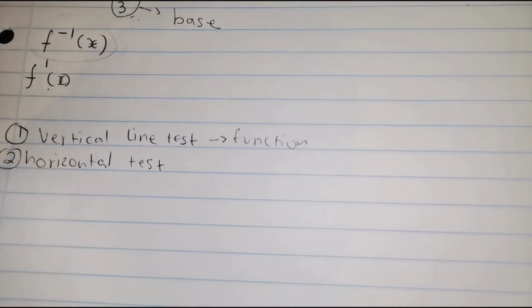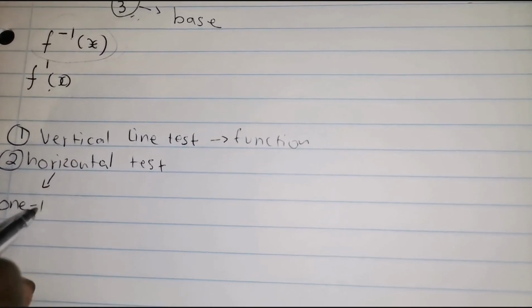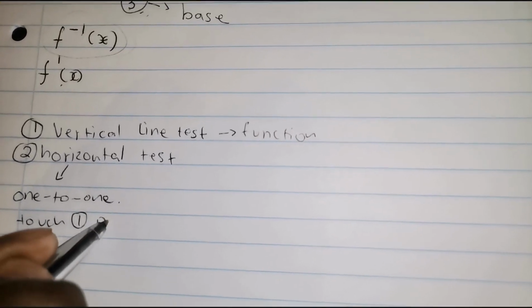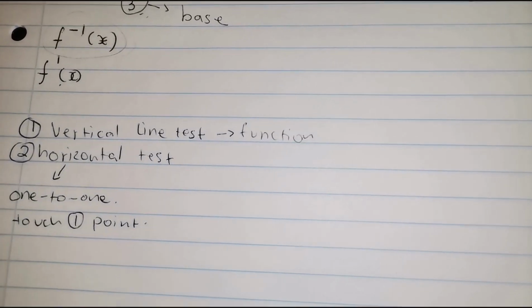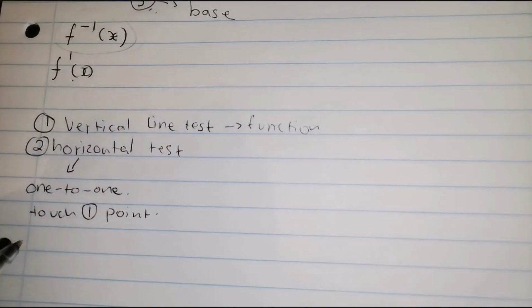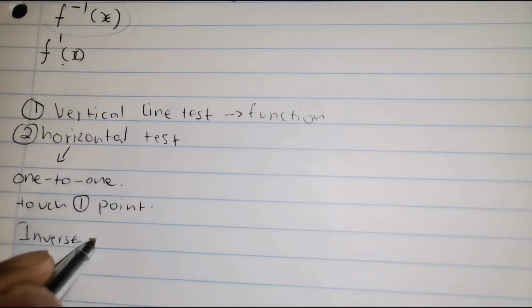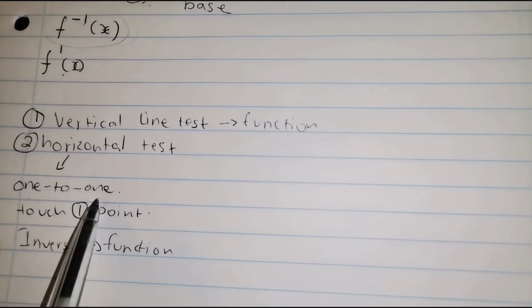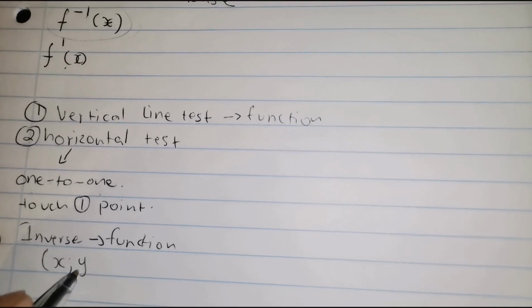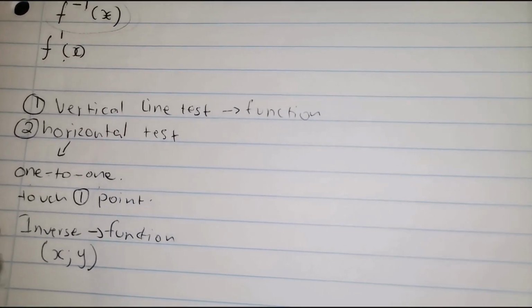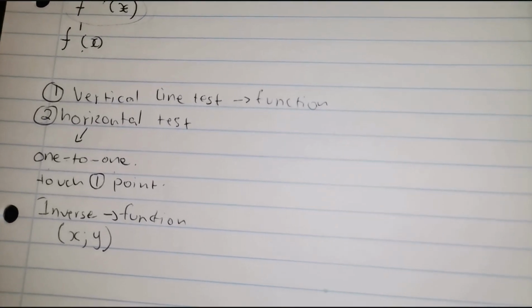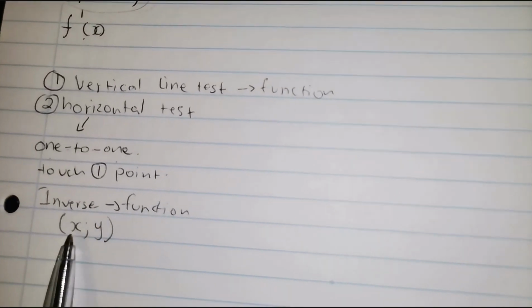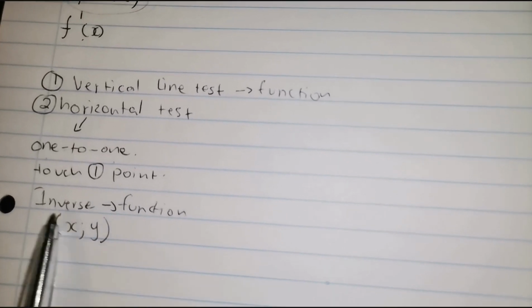line test, the 1-to-1 method, where this graph touches at one point. When this graph touches at one point, it means this inverse is a function. When this inverse touches at one point, 1-to-1, we have one x value and one y coordinate. That means if, when you draw a graph, you see that the graph has only one point, 1-to-1, meaning we have one x value and one y coordinate, that means this inverse is a function.